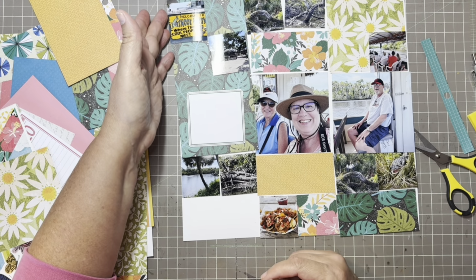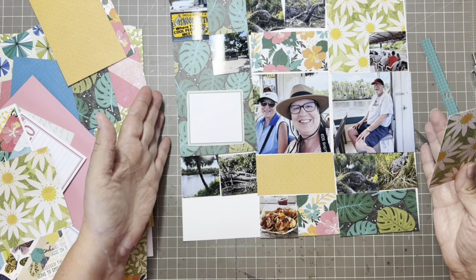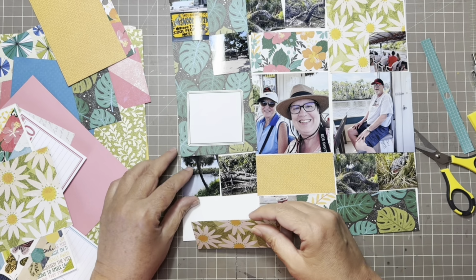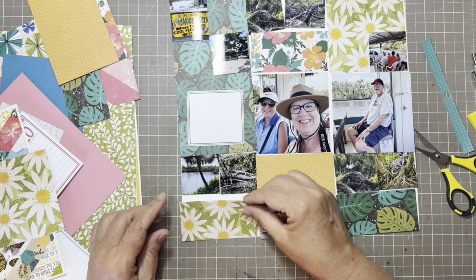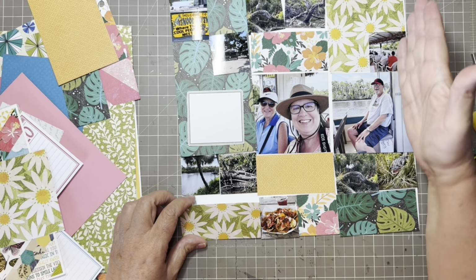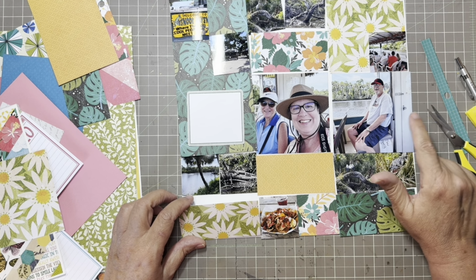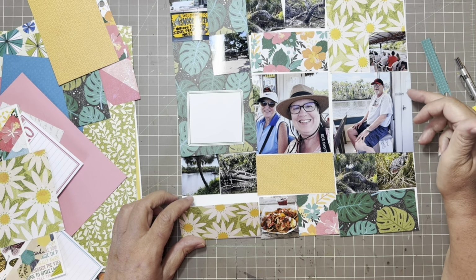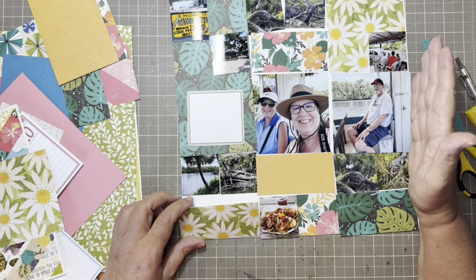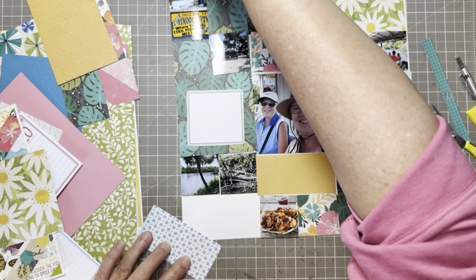Because the paper underneath might not be quite perfect and some of the pictures might not be perfect 2x2, I'm going to start in the one corner and start building so that I have one end that I can adjust. So for example, my husband is sitting next to the door on the boat. That can come off if it wasn't quite right.